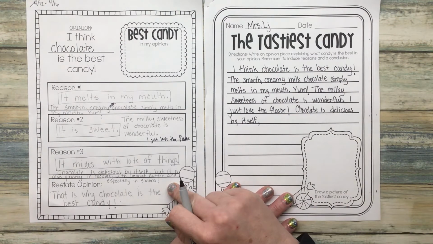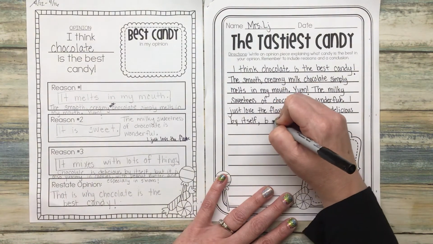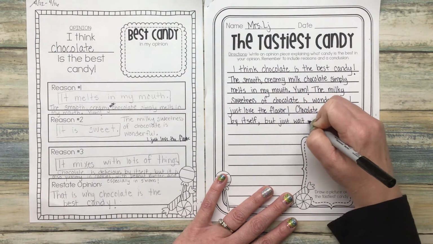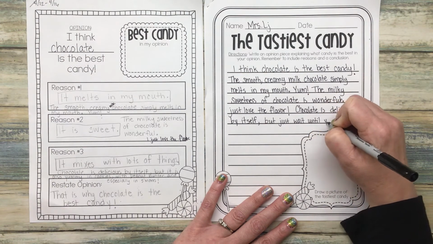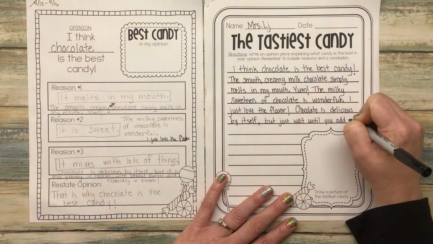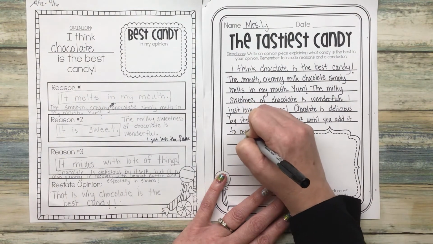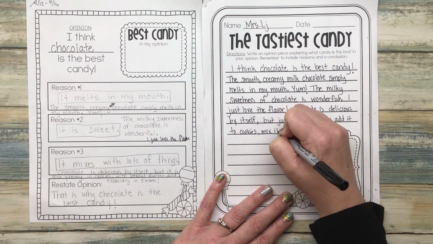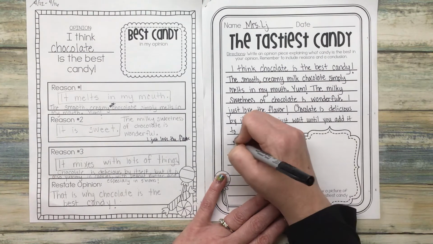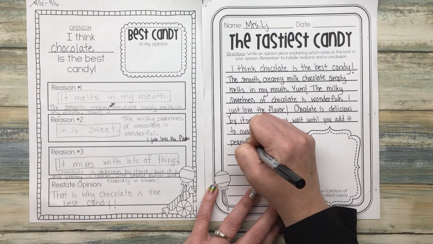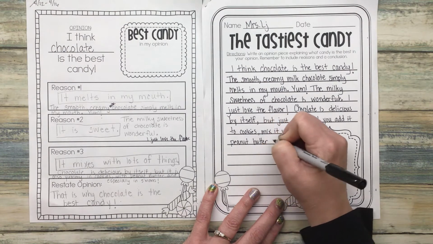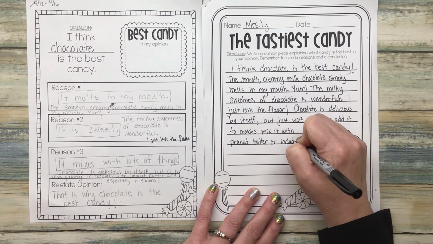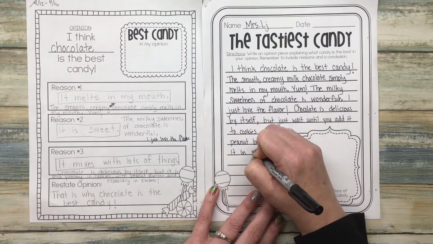Instead of saying, but it is also yummy, I'm going to say, but just wait until you add it to cookies, mix it with peanut butter, or include it in s'mores.